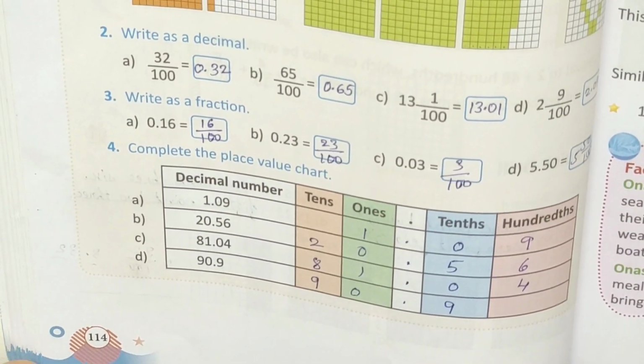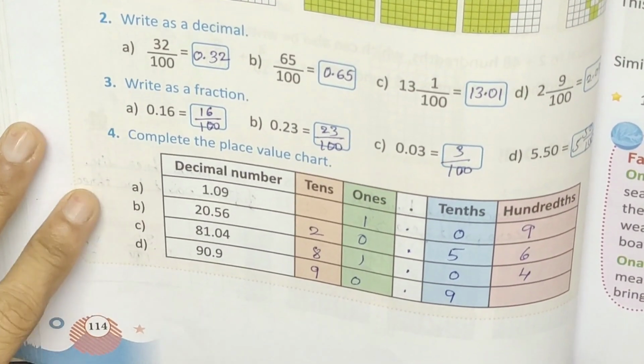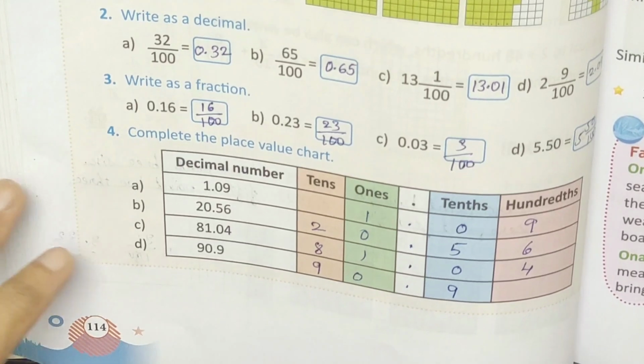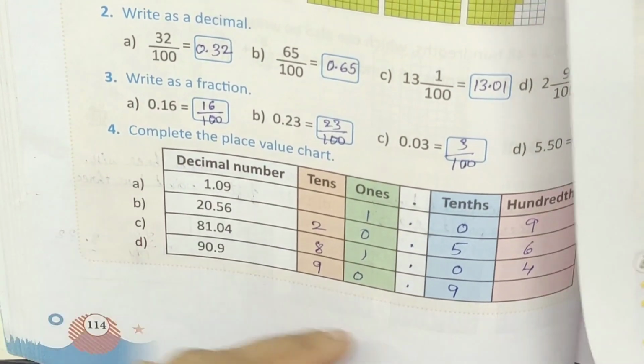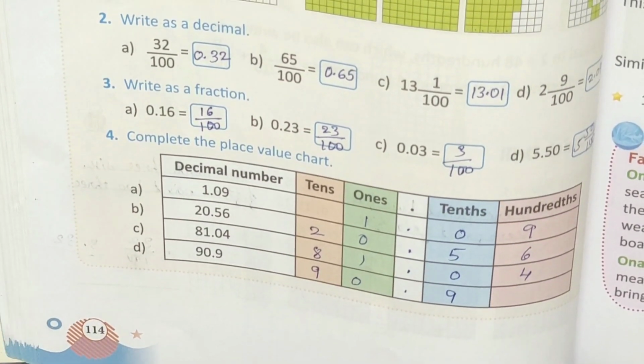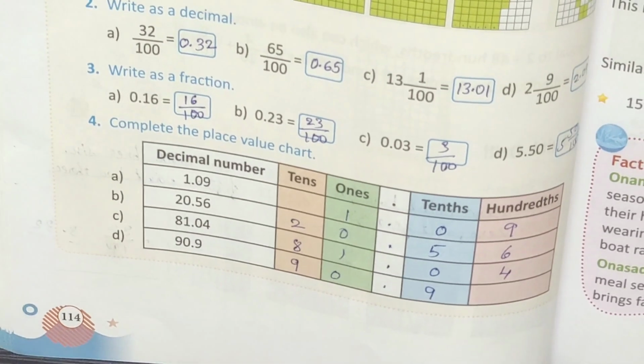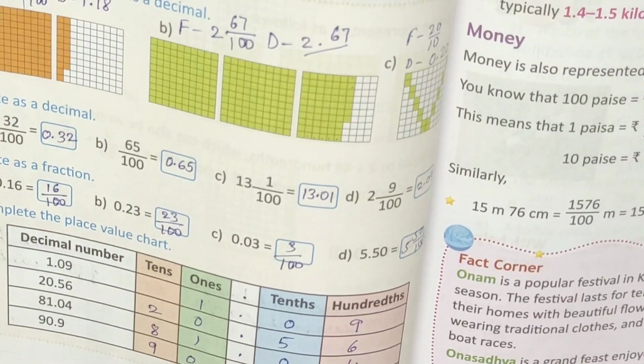This is about the practice to hundredths of decimals. Tomorrow we will see the applications of decimals. Okay. Thank you.